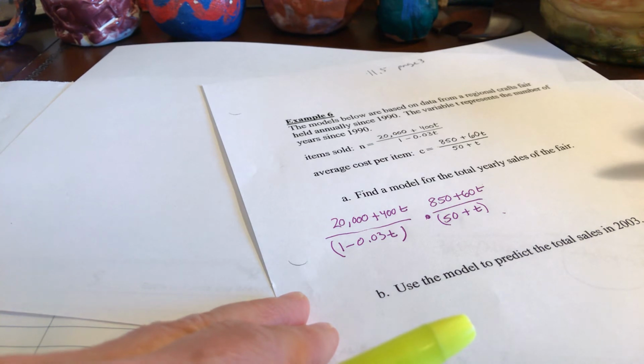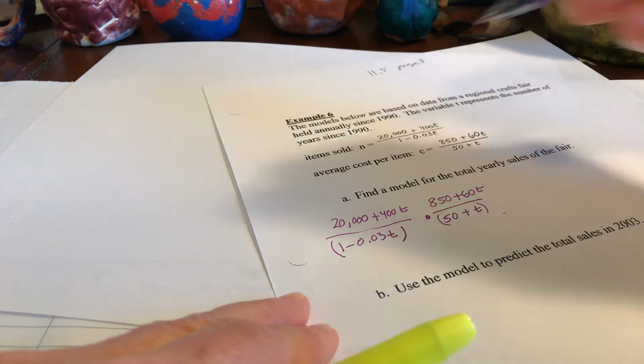20,000 and 400. What could you possibly divide them both by? If you have a calculator, see if you can divide them. Think about the 4, think about the 20.